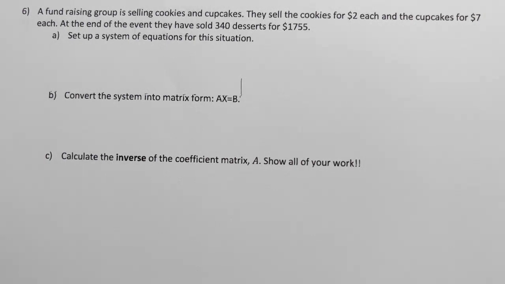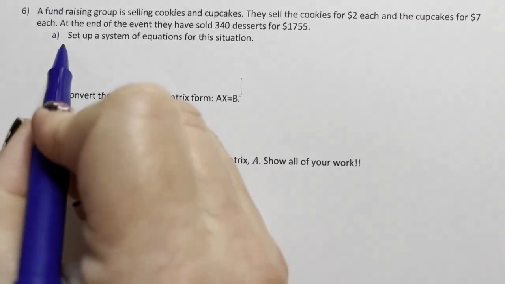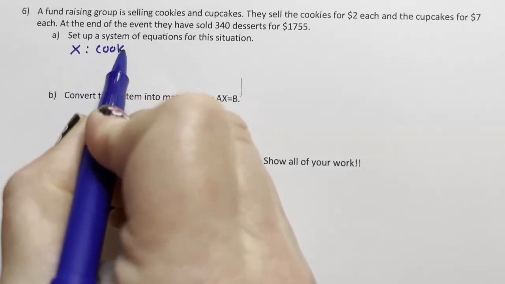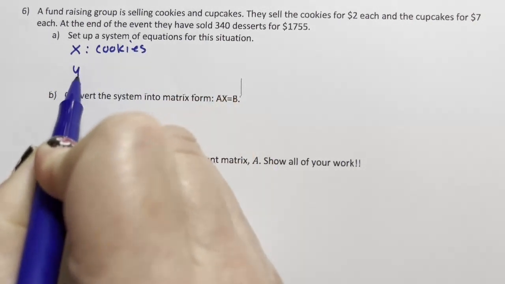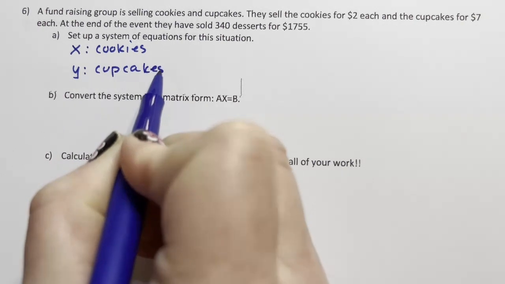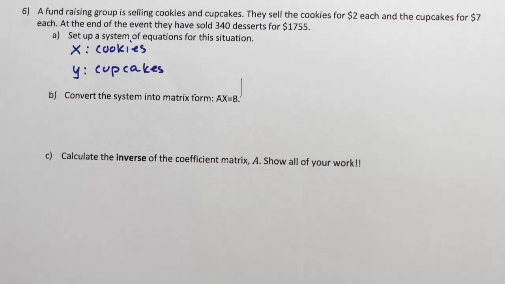First of all, we need to define our variables. I like logical variables, but since cookies and cupcakes are both C's, if I said C and C, it would not be at all helpful. I could say K and P or say K and C, but I'm just going to use X and Y. I'm going to say X is cookies and Y is cupcakes. And since I am using X and Y, it is really important to define my variables because otherwise at the end, I'll have no idea what is what.